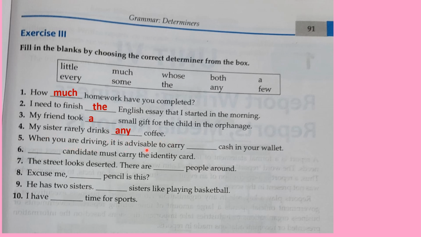When you are driving, it is advisable to carry dash cash in your wallet. Some cash in your wallet. Sixth, dash candidate must carry the identity card. Every candidate must carry the identity card. The street looks deserted. There are dash people around. Deserted means nobody. So here also the determiner should be a negative one. That means few people around, not a few. There are few people around means hardly any people are there.